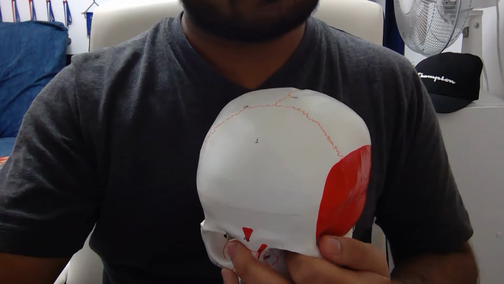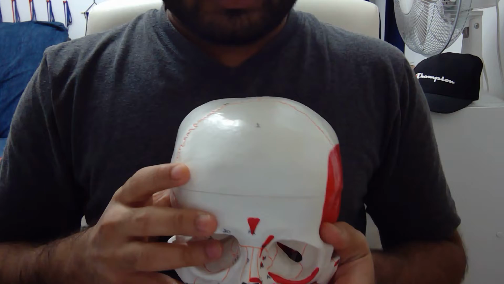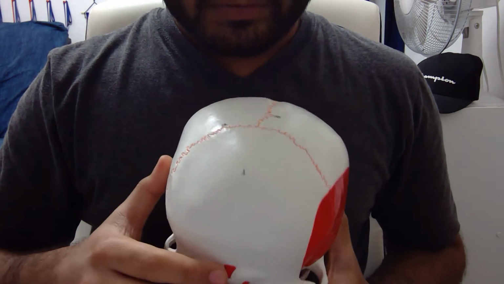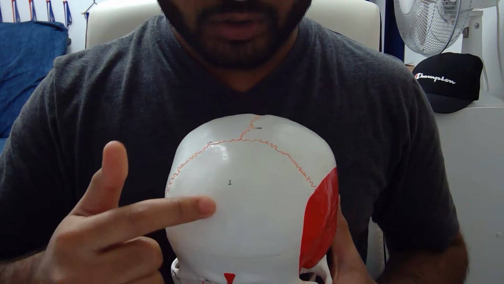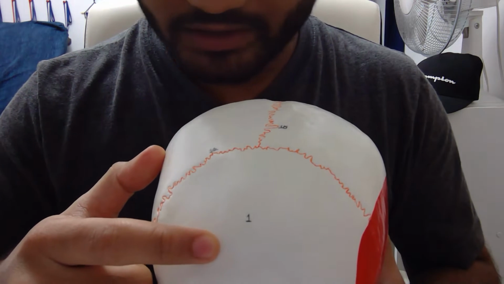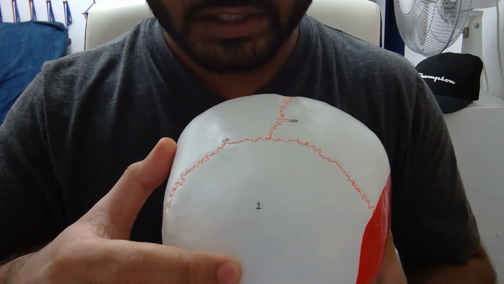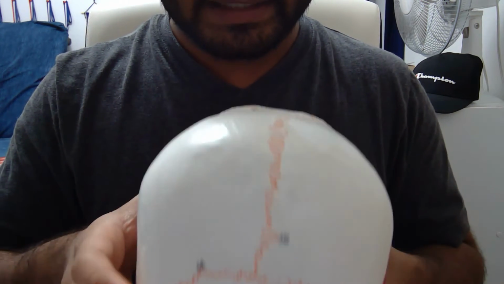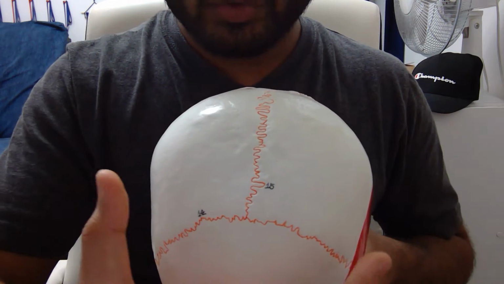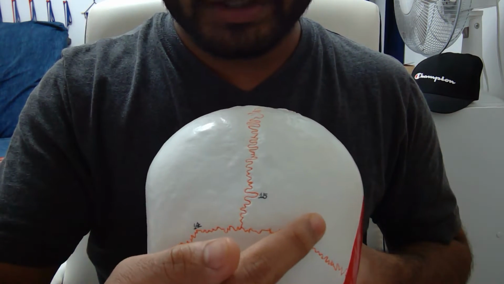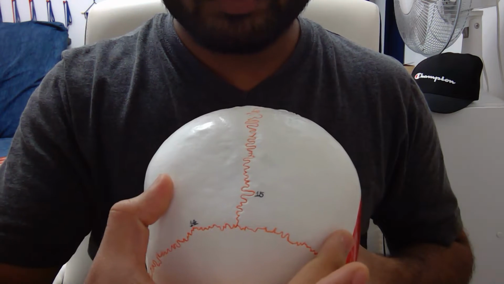So let's go into the 8 cranial bones. At the anterior aspect, we're going to start off with the frontal bone. This is labeled by 1 right over here. This is the frontal bone. And then on the 2 sides, we have the 2 parietal bones, one here, one here. So there's 2 parietal bones.